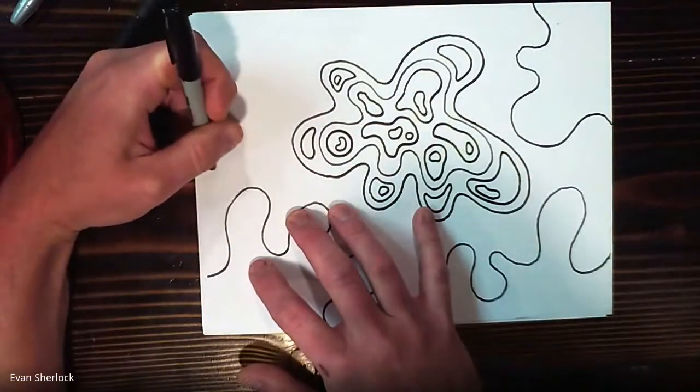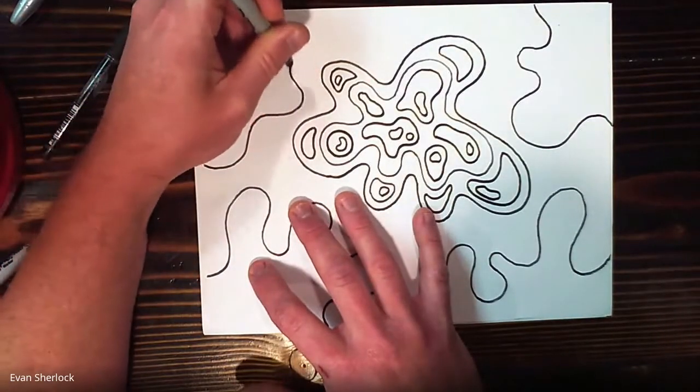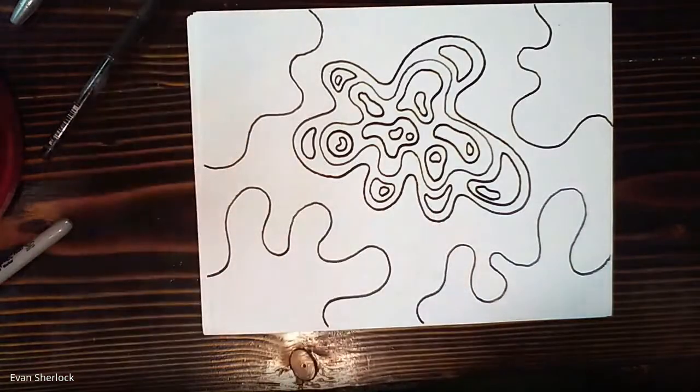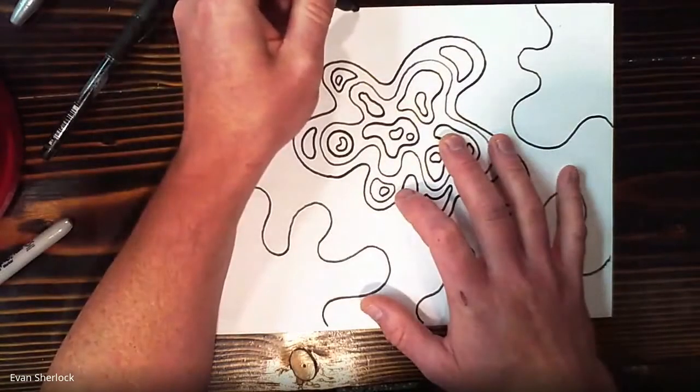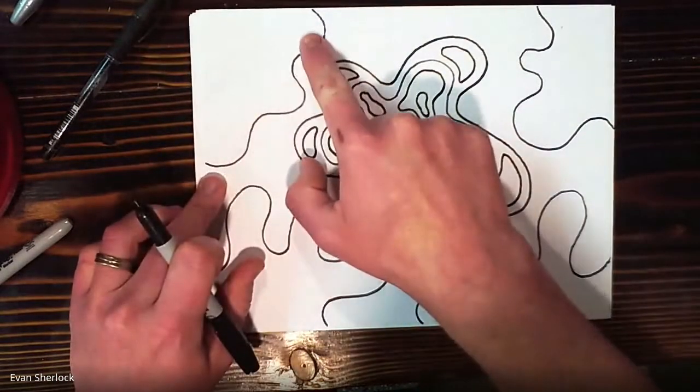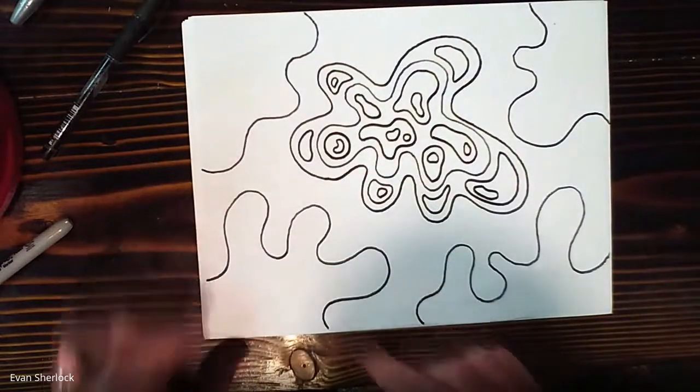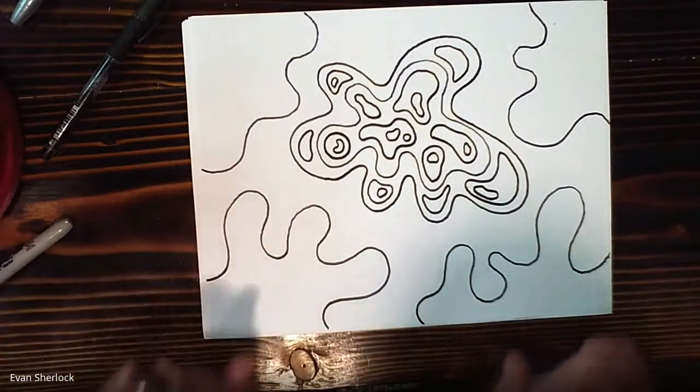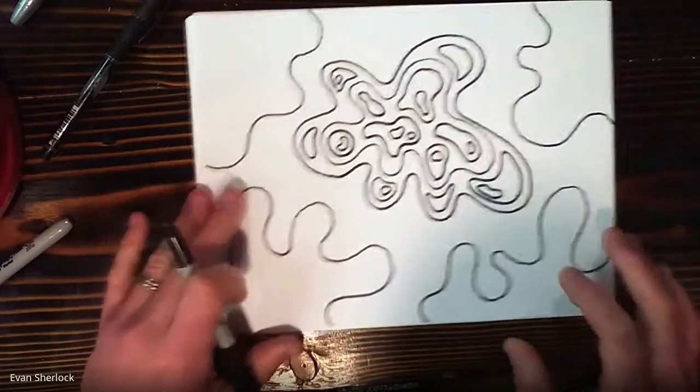I can have these all around my page. And now you see I ran those off to the edge. They touch the edges, and it's like there's more out there. It's like it's growing, and there's more going on.